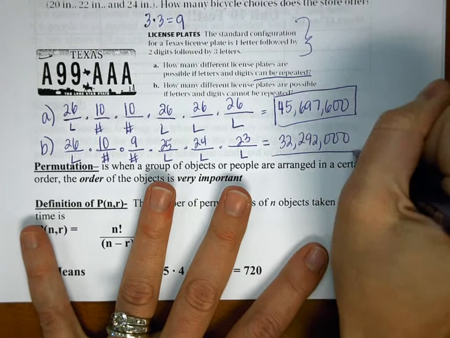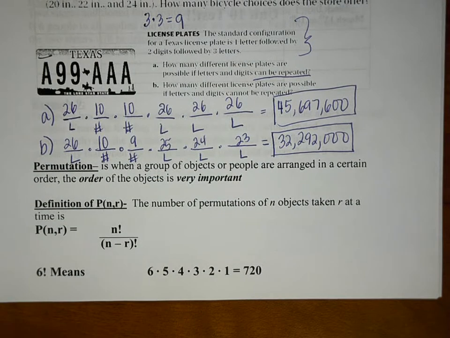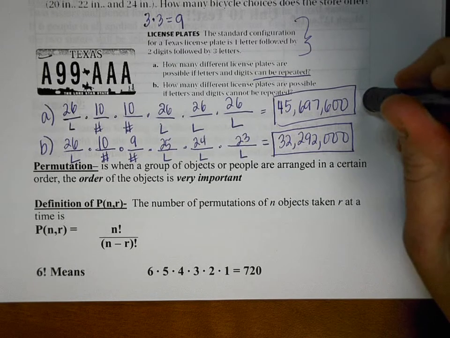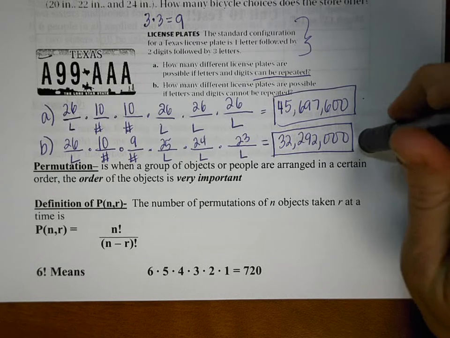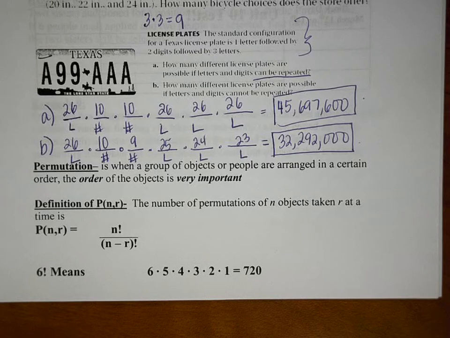32,292,000 is the correct answer. That's right. So notice that if you can have repeats, there's approximately 13 million more choices than if you can't repeat. That's a big jump. So do you think you really need to pay attention to repeat and not repeat?